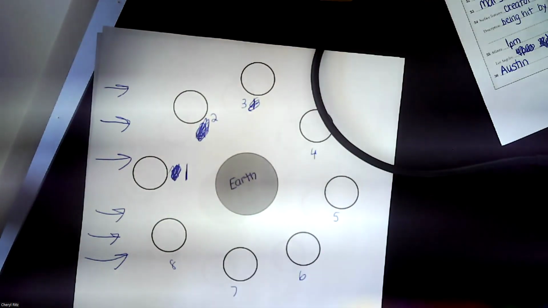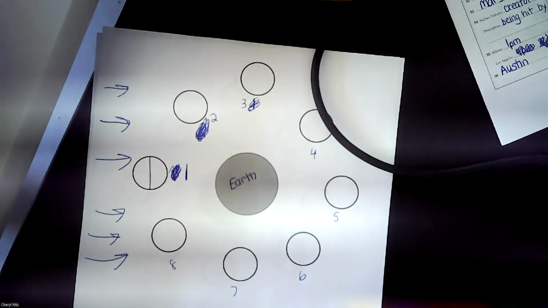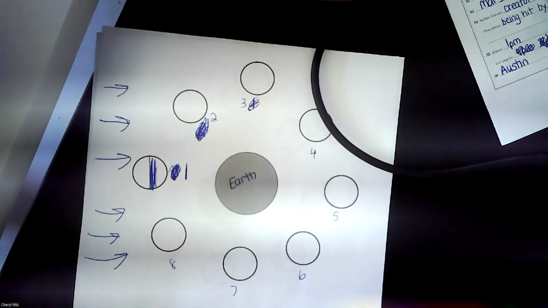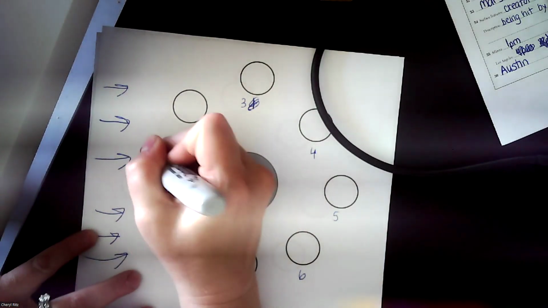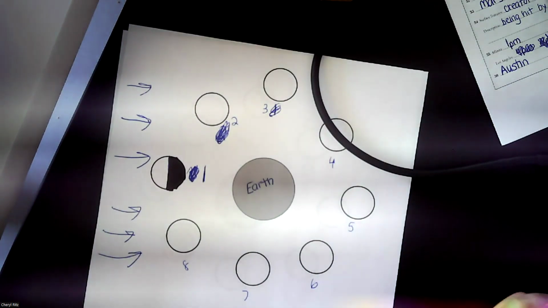Now on Friday, I already had half the moon colored in dark. The Regents won't always tell you which side of the moon is dark. Can you tell me what side of the moon is dark and which side's light? The one facing away from the sun is always dark. The side facing the sun is always light, and the side facing away from the sun is always dark. So we're gonna go ahead and color in the dark side of the moon. So moon number 1. Sorry.